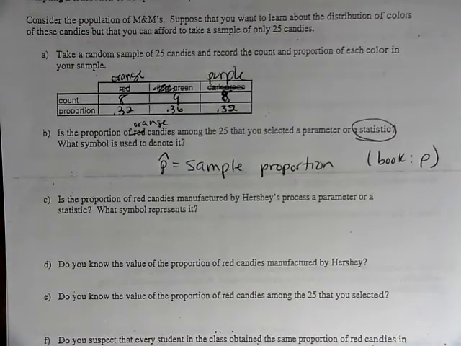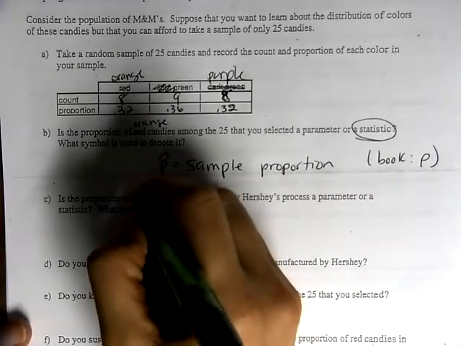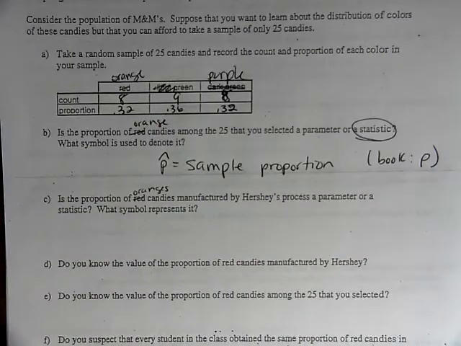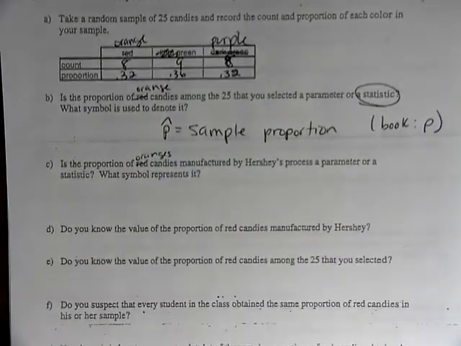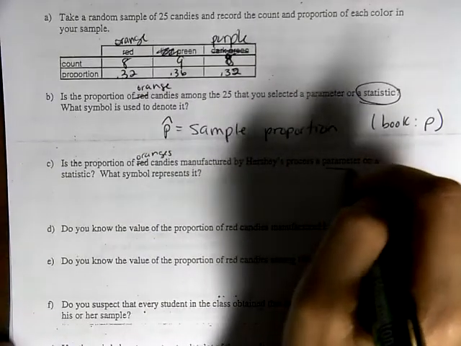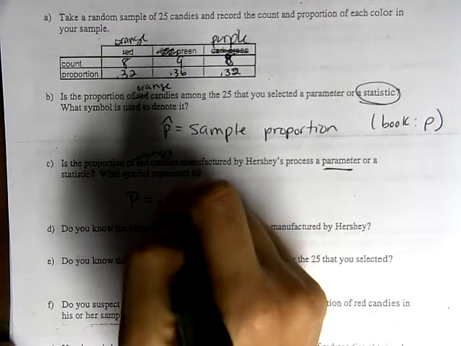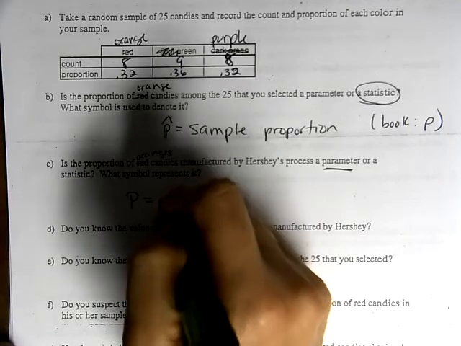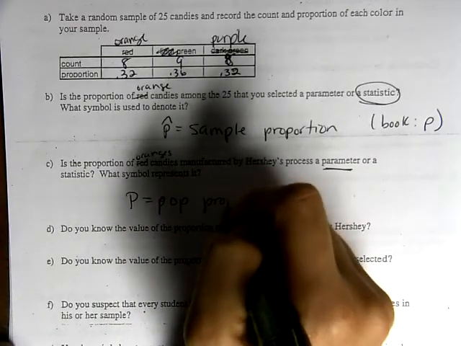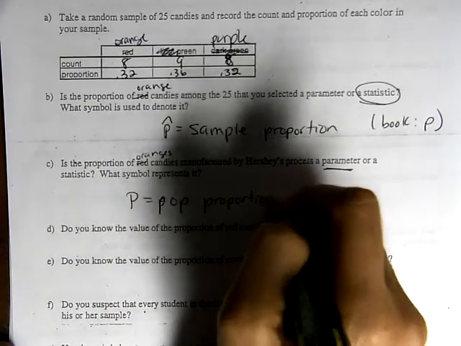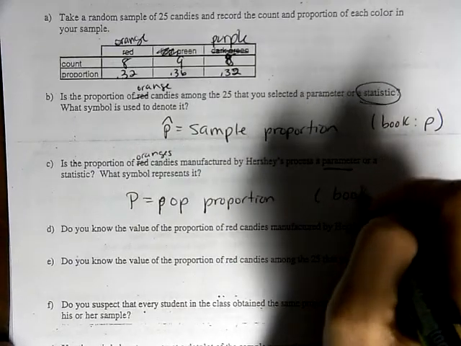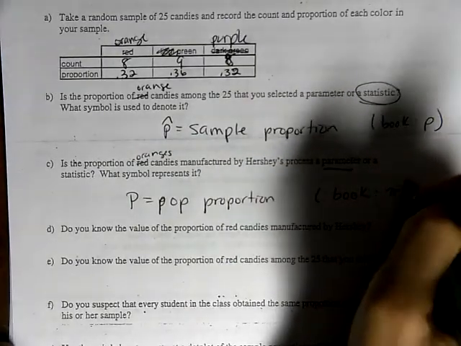Is the proportion of orange candies manufactured by Hershey's process a parameter or a statistic? So here's where you have a parameter. We use p for the population proportion. Again, your book will use pi.